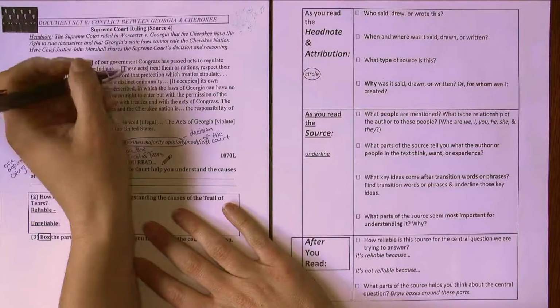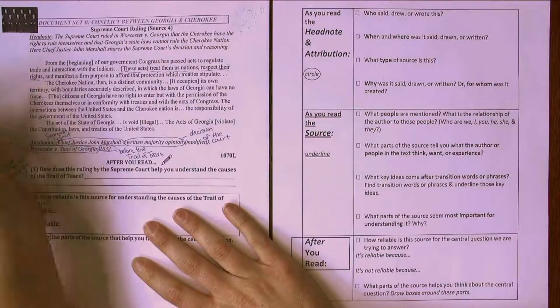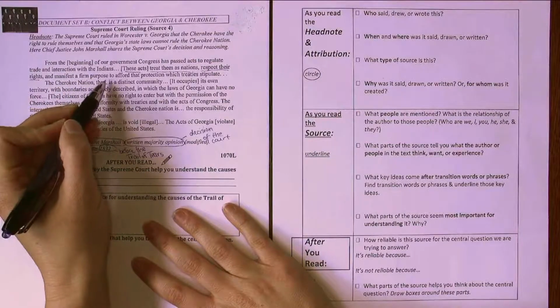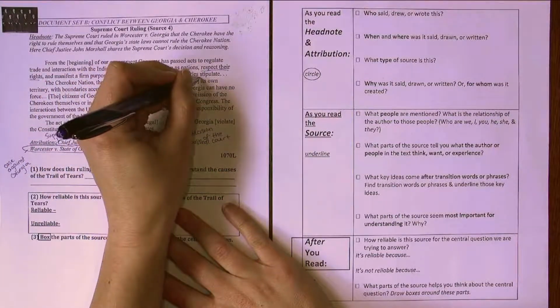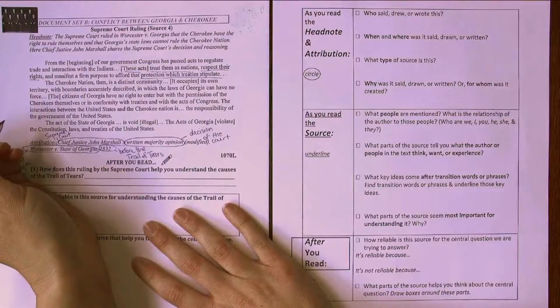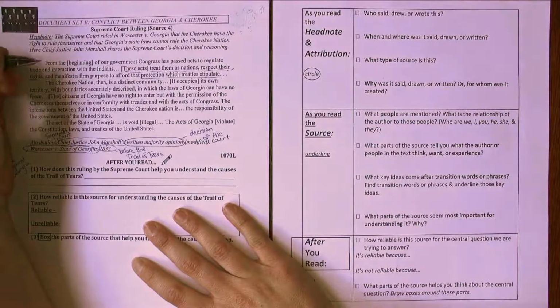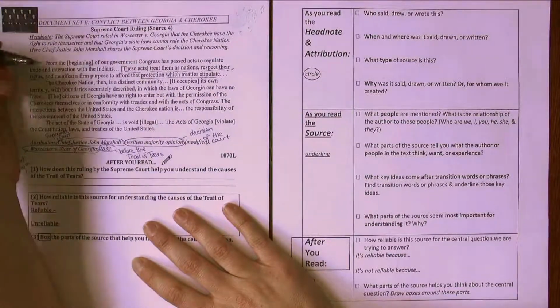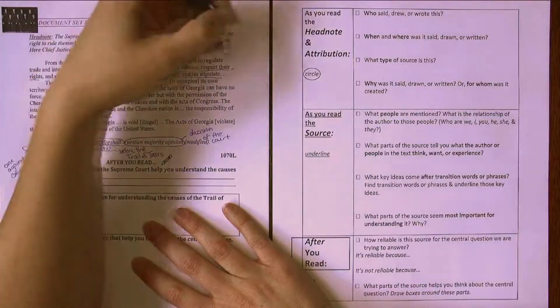These acts treat them as nations, respect their rights, and manifest a firm purpose to afford that protection which treaties stipulate. So I'm just going to make a note to myself that it's important to understand that the government has made acts to treat the Indians as nations and respect their rights.